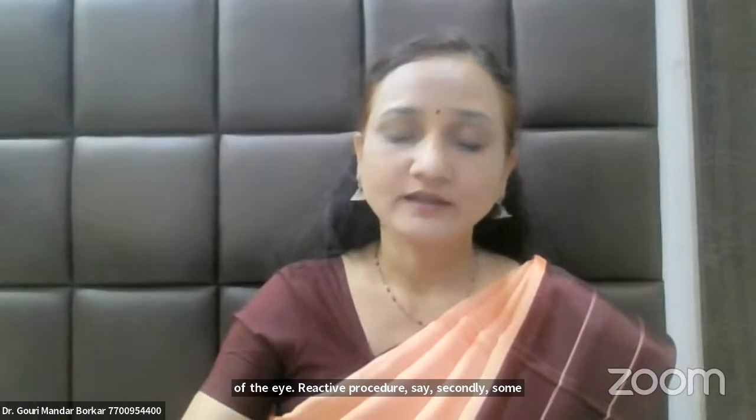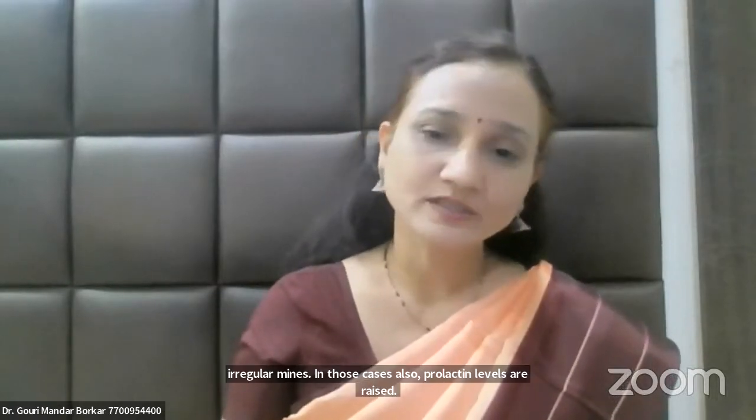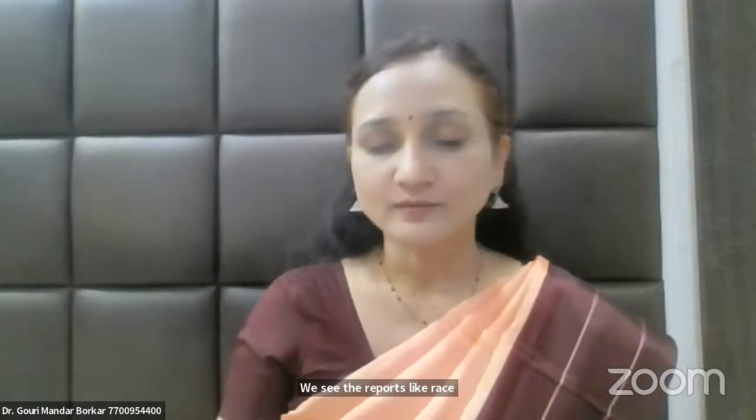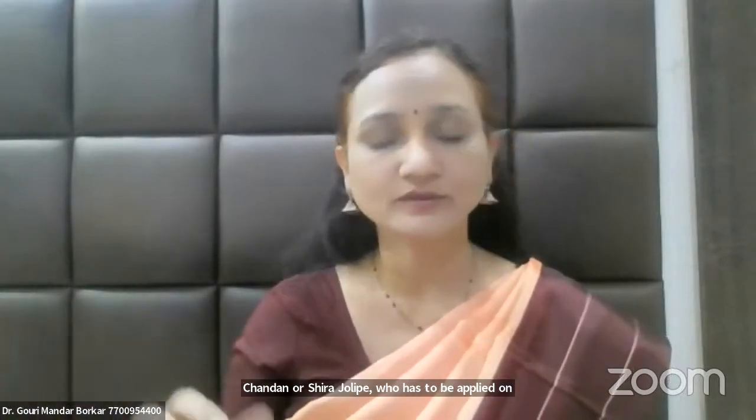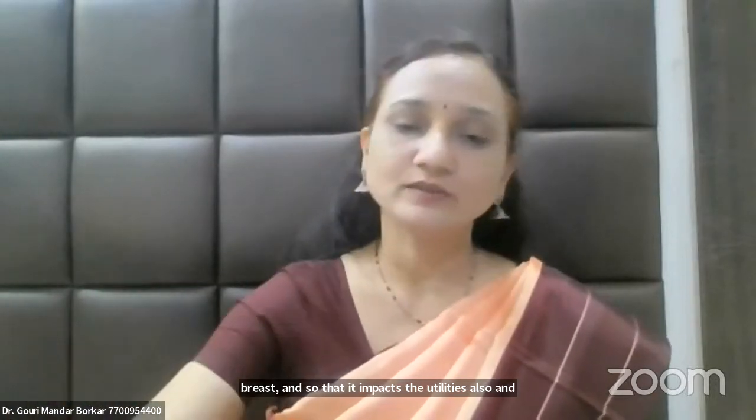Secondly, the Vrusha gana lep is to be applied on the lower abdomen whenever there are IVF procedures. Secondly, some patients are having typical breast heaviness, breast engorgement, and irregular menses. In those cases also, prolactin levels are raised. We see reports like raised prolactin levels. In those cases also, the lep on the breast is important. So in those cases, Chandana Ushira lep has to be applied on the breast, so that it impacts the uterus also, and there is downward movement of the raja, and so the patient is able to conceive.